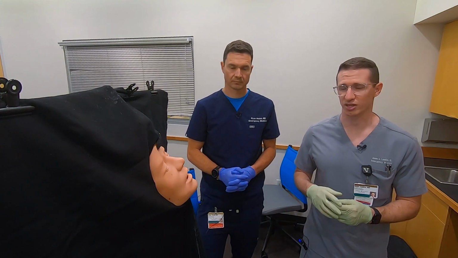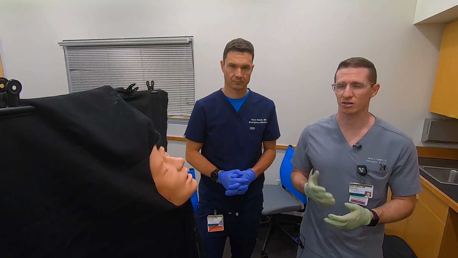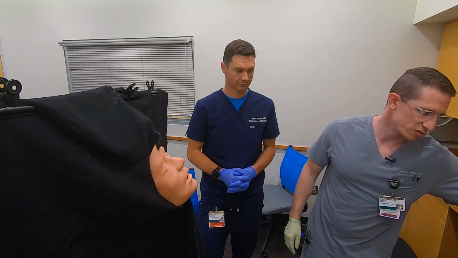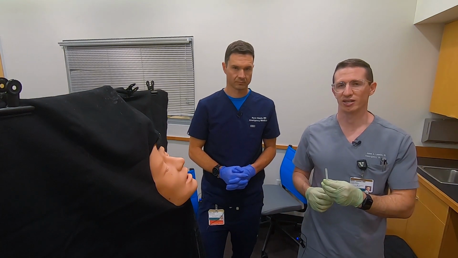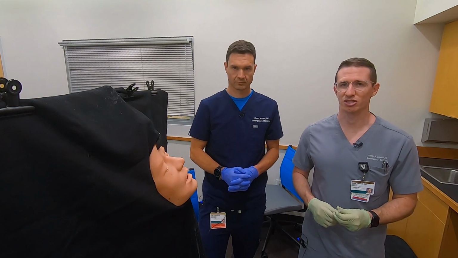We like to then proceed with a topical anesthetic such as lidocaine spray to the back of the throat, as well as using some injection of lidocaine with epinephrine using a 27 gauge needle.